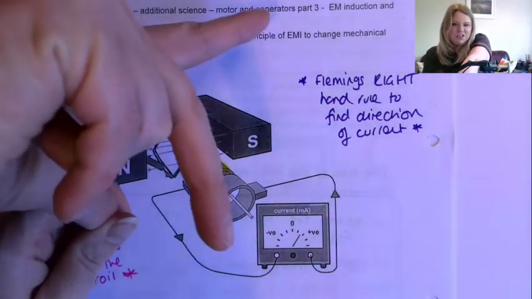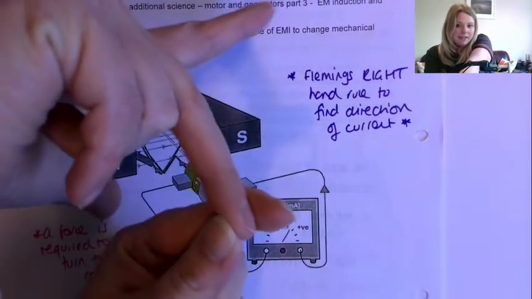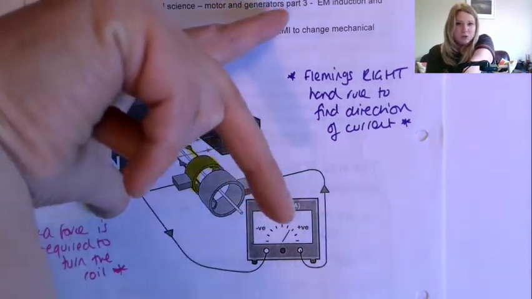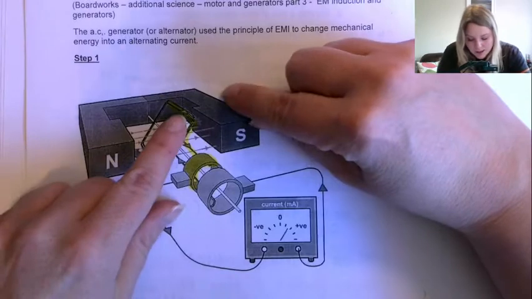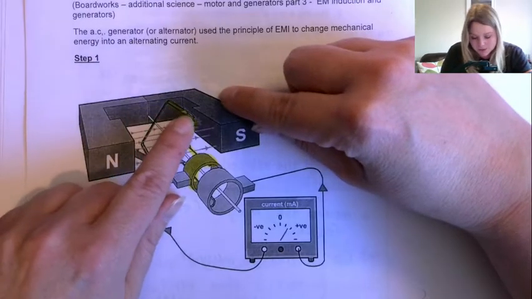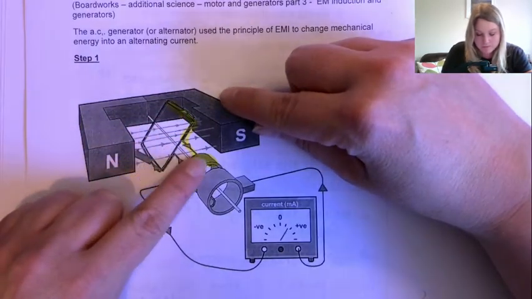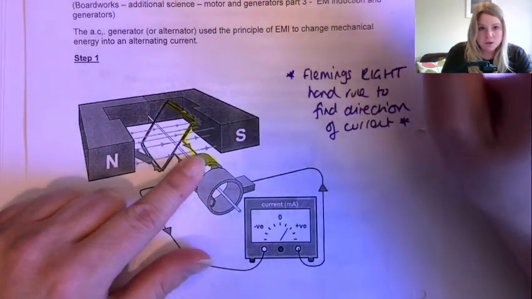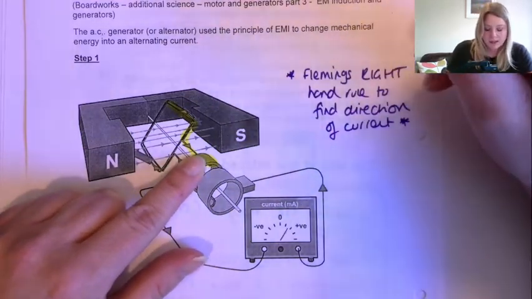Thumb is pointing down, and my second finger is pointing out, towards me. So that tells me that the current here is coming out and along here. Now I know that's already marked on your diagram, but I just wanted to show you where that came from.